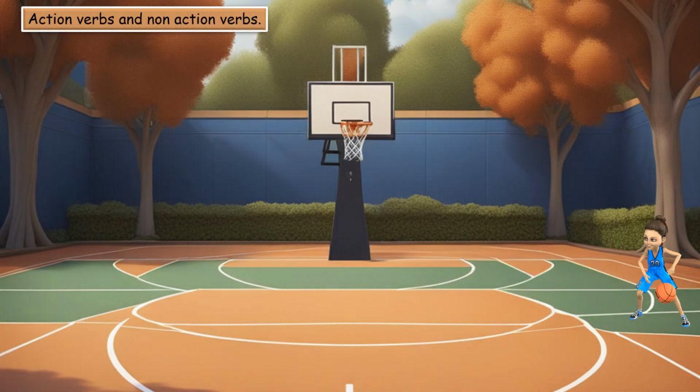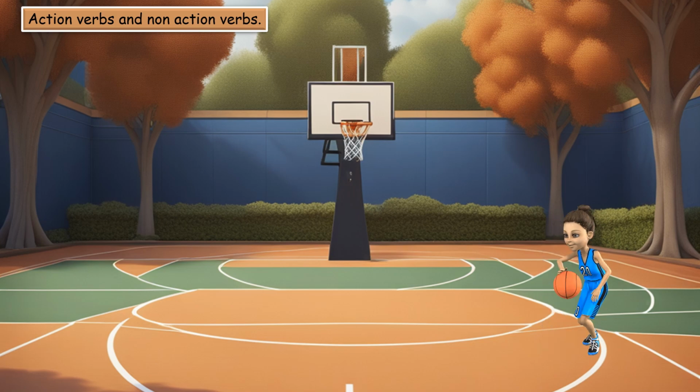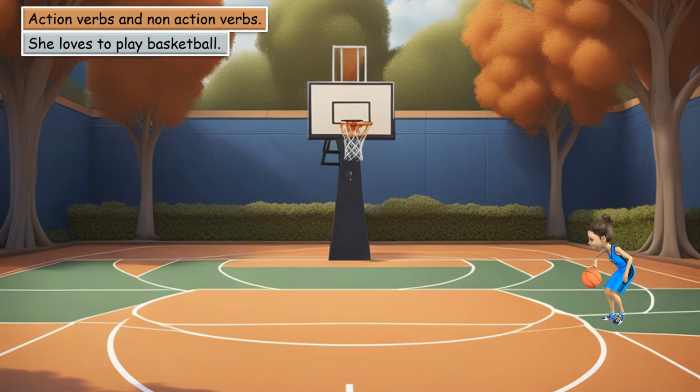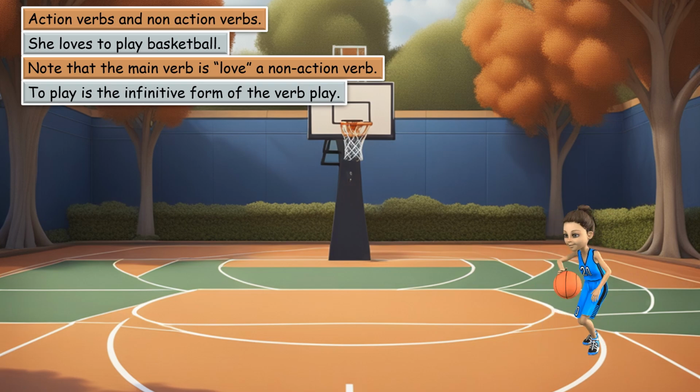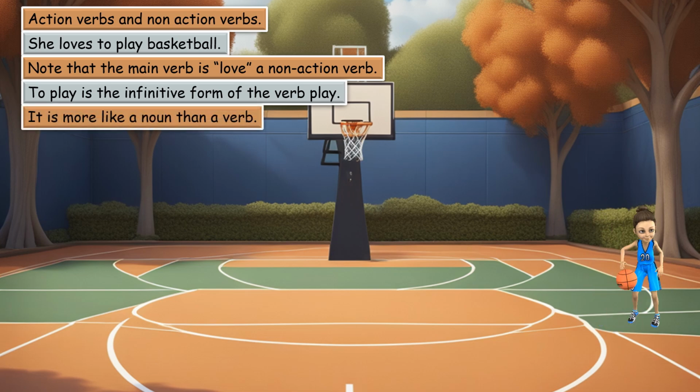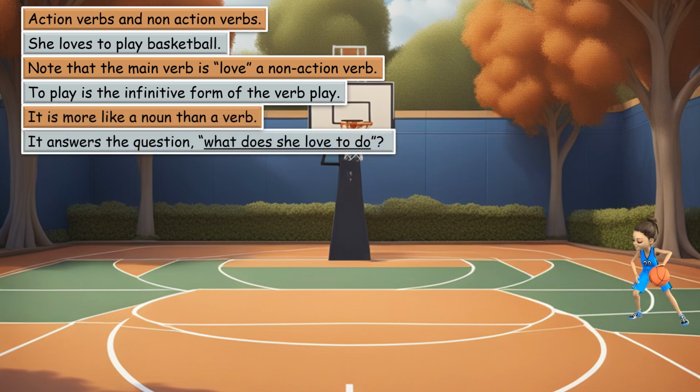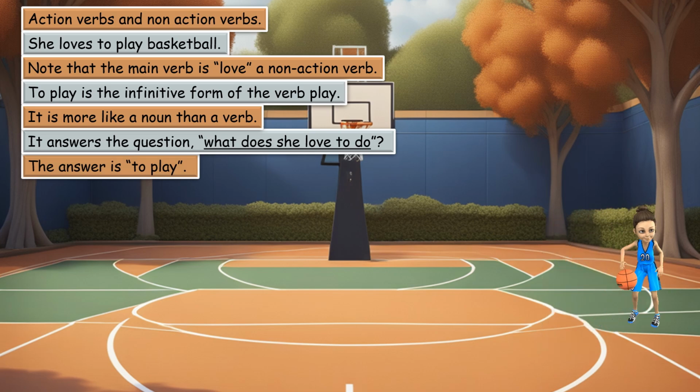Now, let's use action verbs and non-action verbs. She loves to play basketball. Note that the main verb is love, a non-action verb. To play is the infinitive form of the verb play. It is more like a noun than a verb. It answers the question, what does she love to do? The answer is, to play.